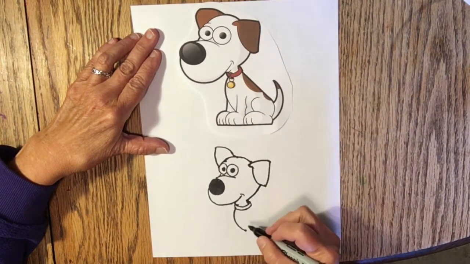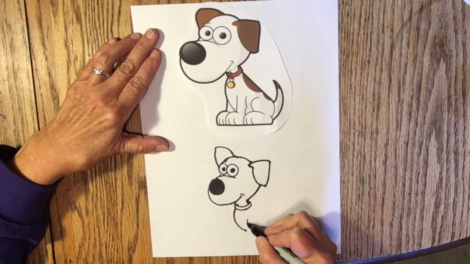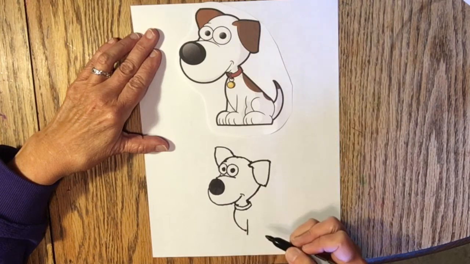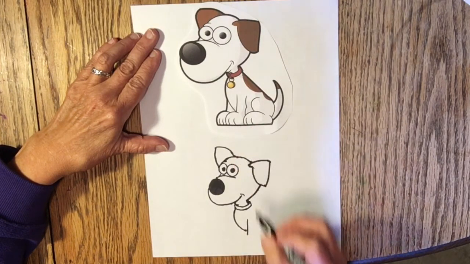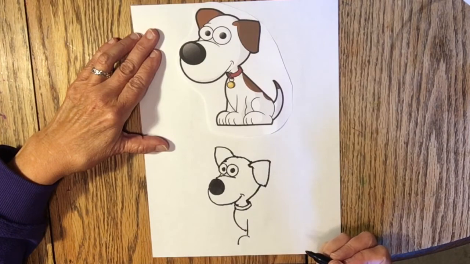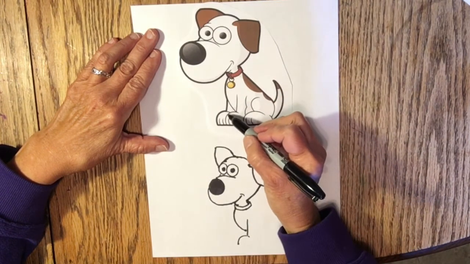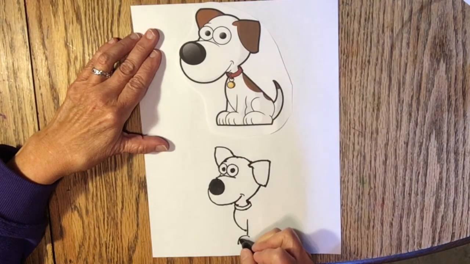All right, now a straight line that goes there and contacts that curved line, another curved line. As you see, I'm just going from line to line and putting the new lines into the picture in relation to where the old lines are, as far as distance and that kind of thing.